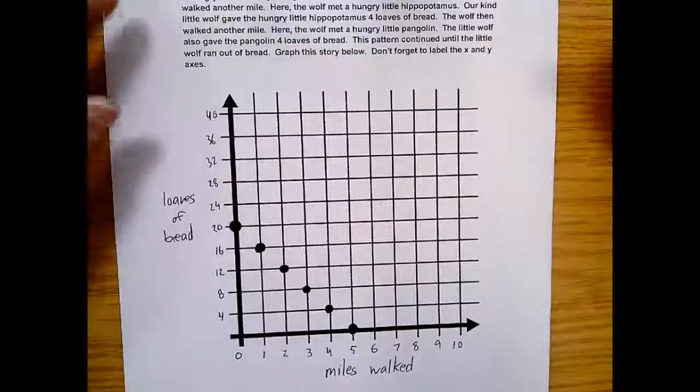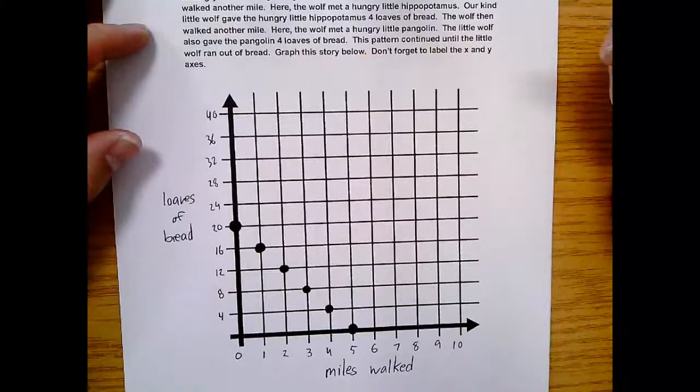So there you go. That is how you graph it. If you have any questions, please leave them in the comments below.